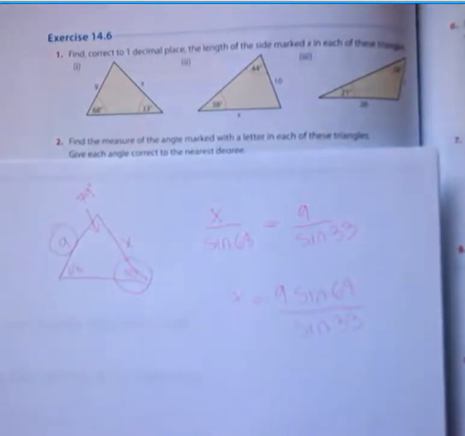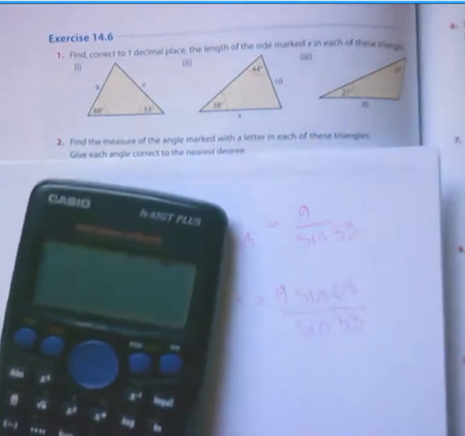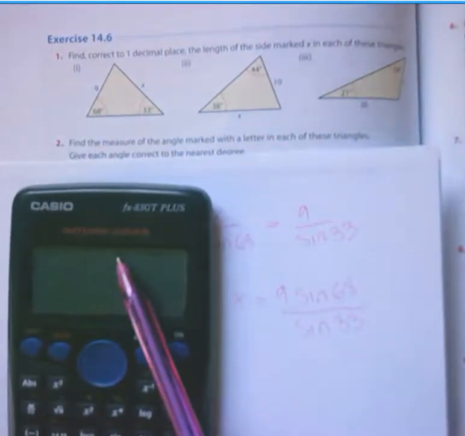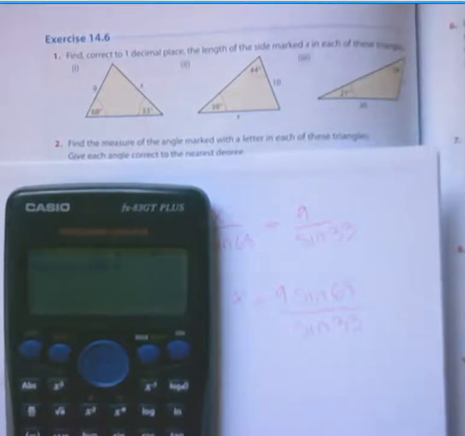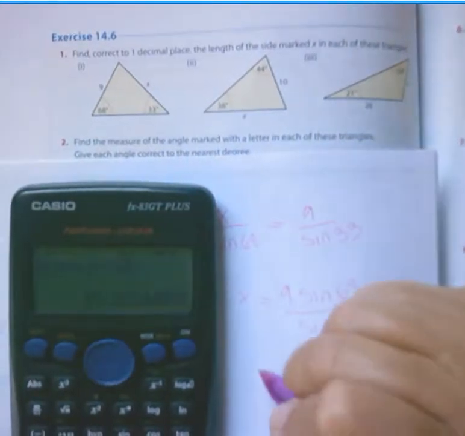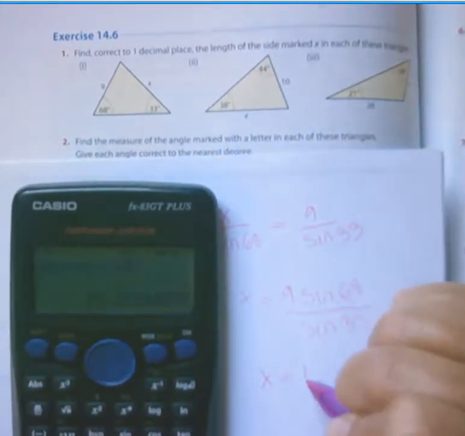Plug that into your calculator. Make sure the calculator says D at the top. You just go 9 times sine of 68, close the bracket, equals, divided by sine of 33, close the bracket, equals.